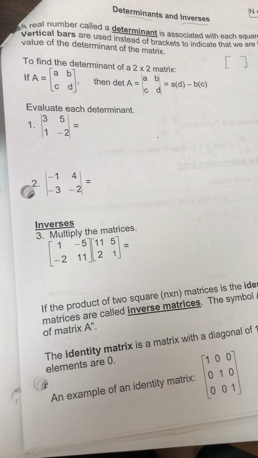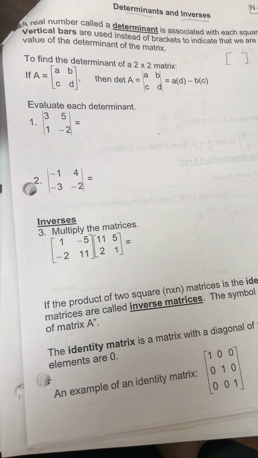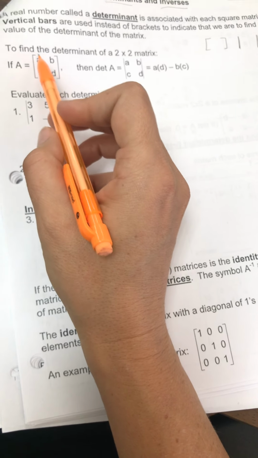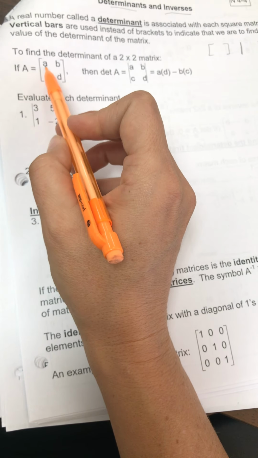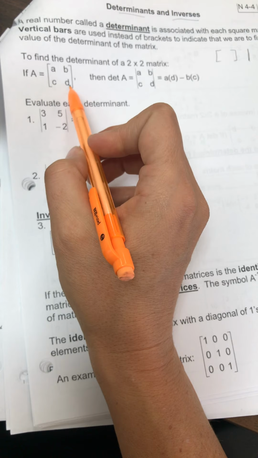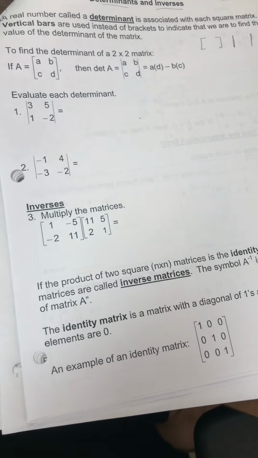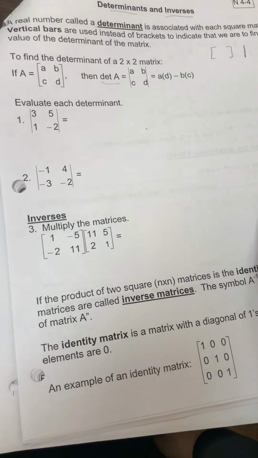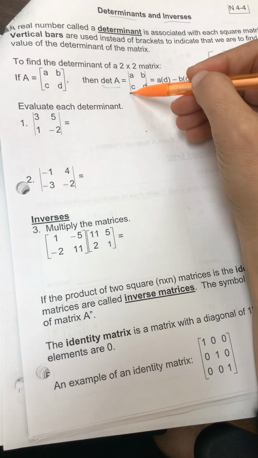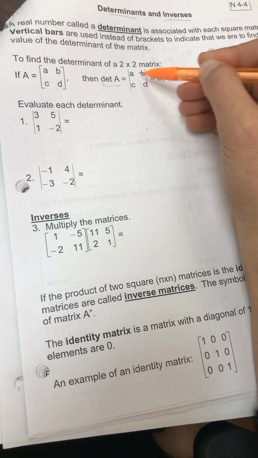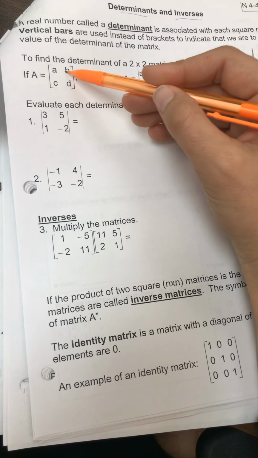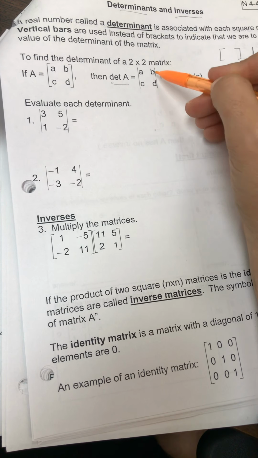So to find the determinant of a 2x2 matrix, if A is equal to your matrix with brackets A, B, C, D, then the determinant of A is equal to your vertical bars A, B, C, D, in the same order.